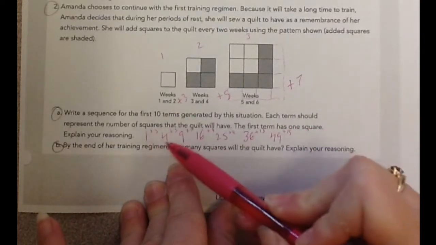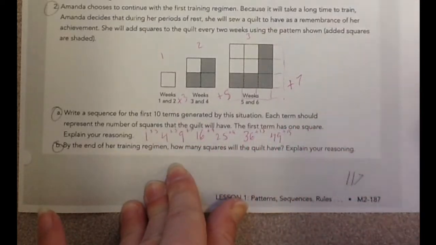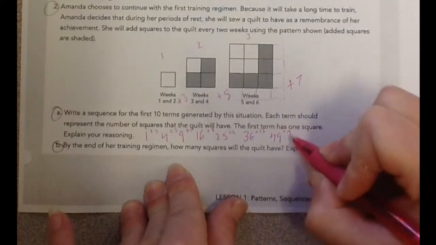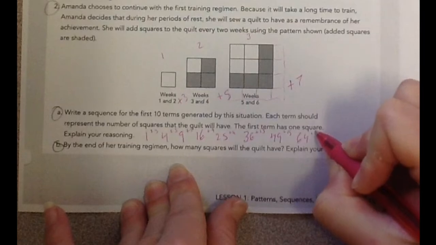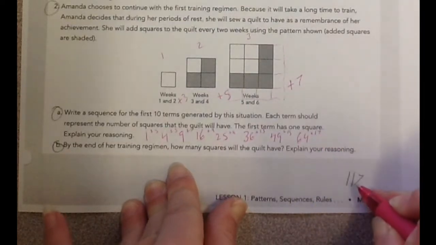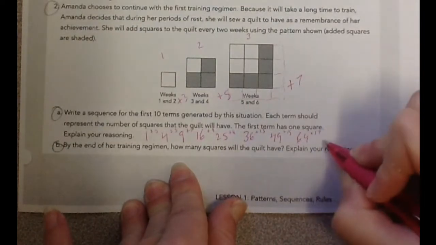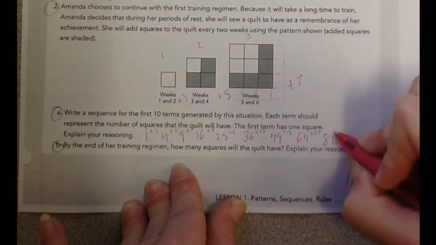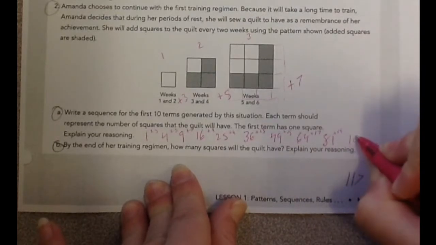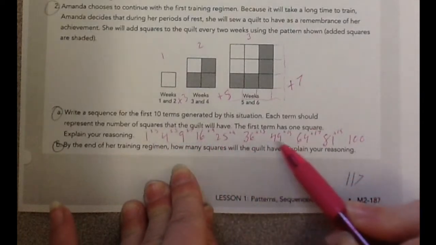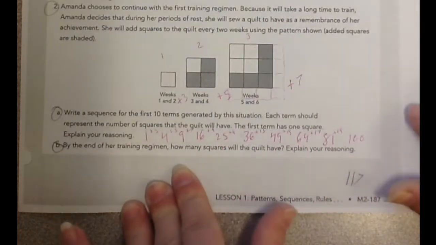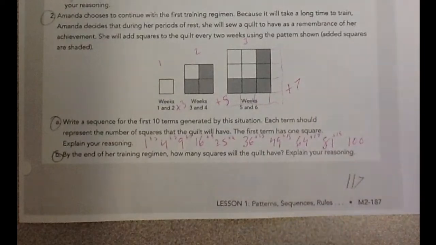How many terms are we at? 1, 2, 3, 4, 5, 6, 7. Oh, let's keep going. Plus 15, that'd be 64, plus 17, that would be 81. Plus 19, ooh, that's 100. Is that 10 terms? 1, 2, 3, 4, 5, 6, 7, 8, 9, 10. Very nice. So our 10th term is 100.